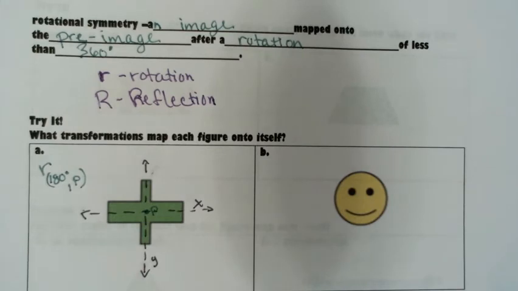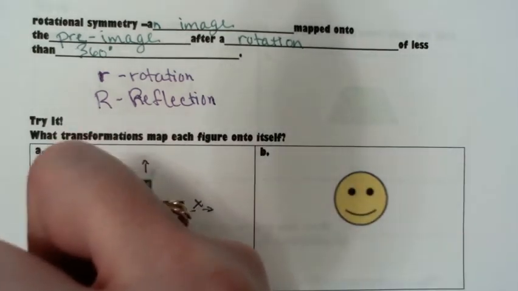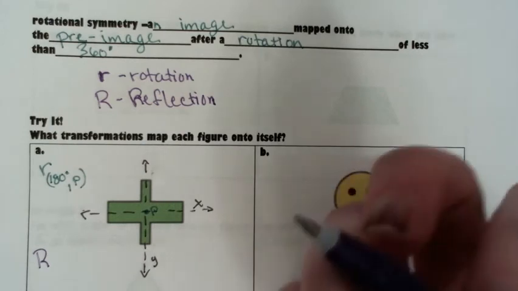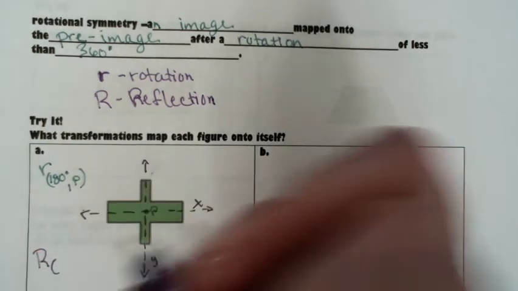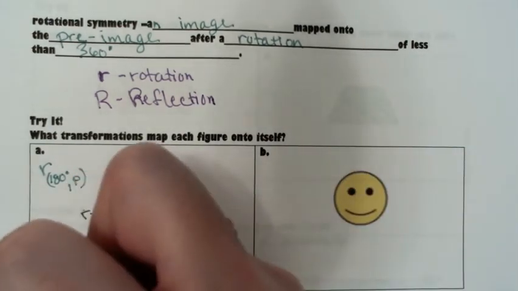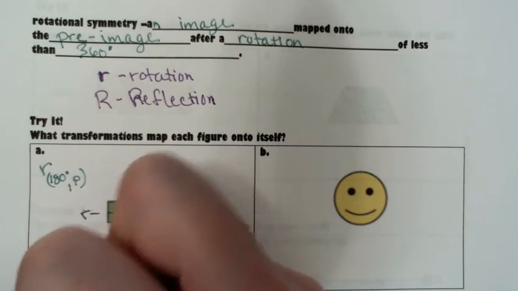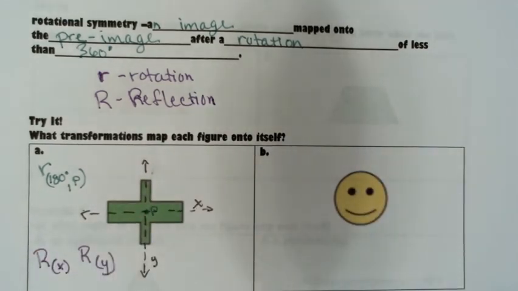So you should have had a capital R reflection across X and a reflection across Y. If you use different letters for those lines of symmetry, that is totally fine.